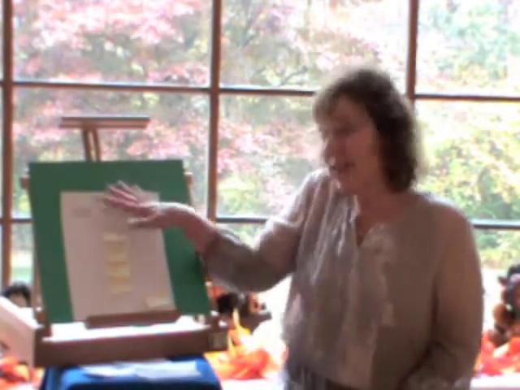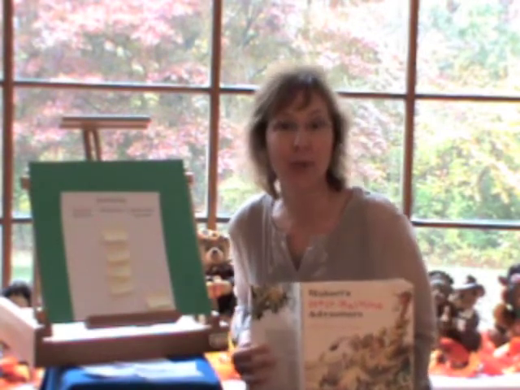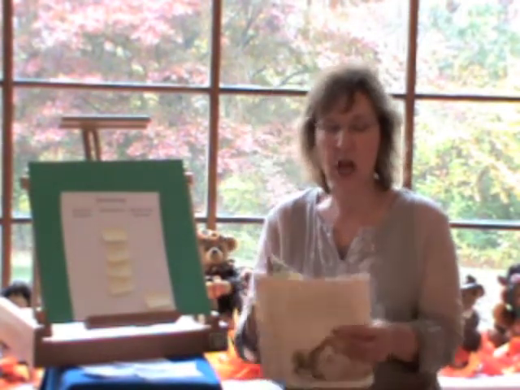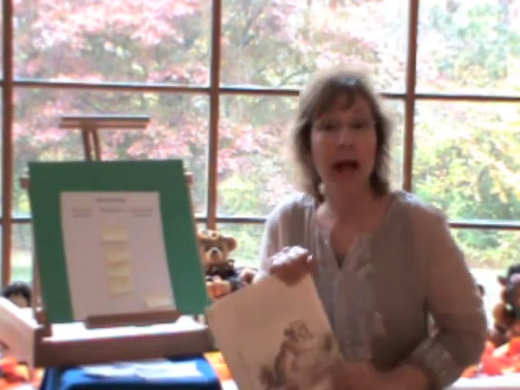Let's look at these examples now. We are working with Hubert's Hair-Raising Adventure. It's a story about a lion whose mane gets burned off, and so all the animals are now trying to help him.